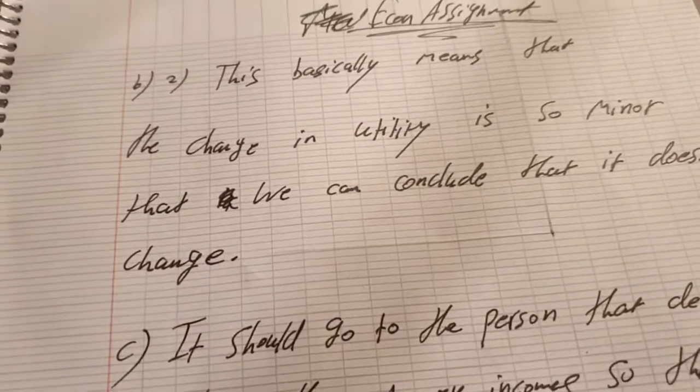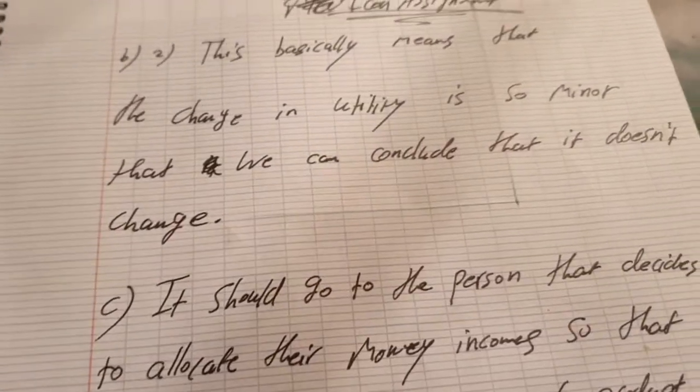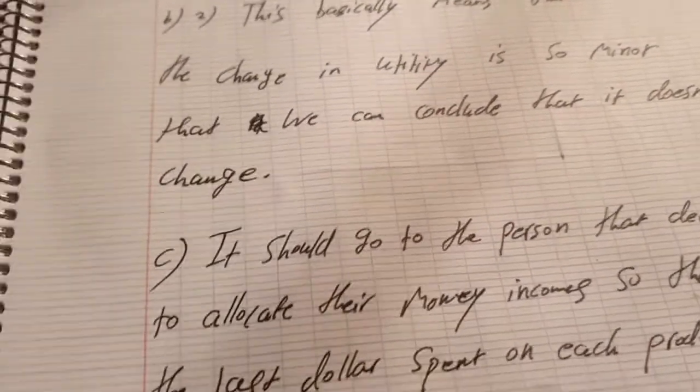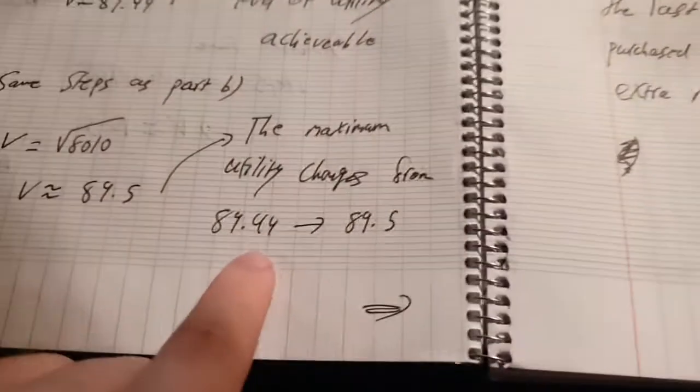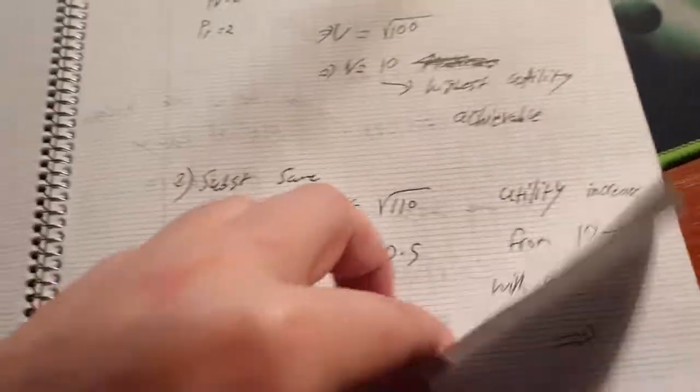It means that the change in utility is so minor that we can conclude that it almost doesn't matter, it doesn't change, because it's a very minor increase between these. It's 0.05, whereas in the previous one it was 0.5.